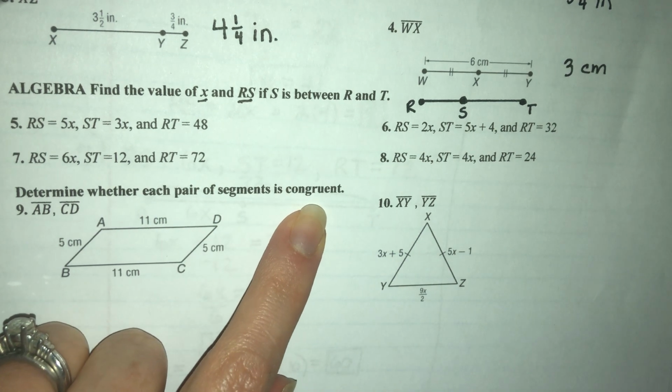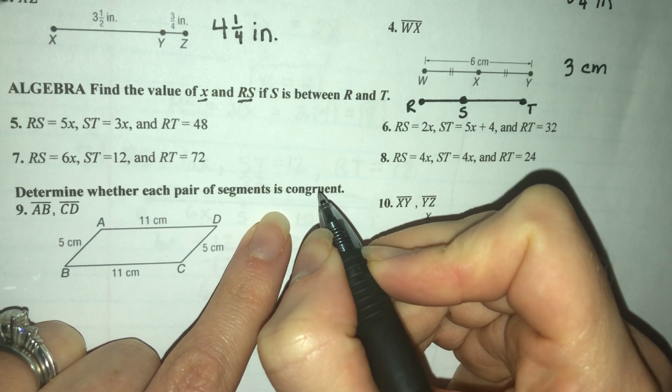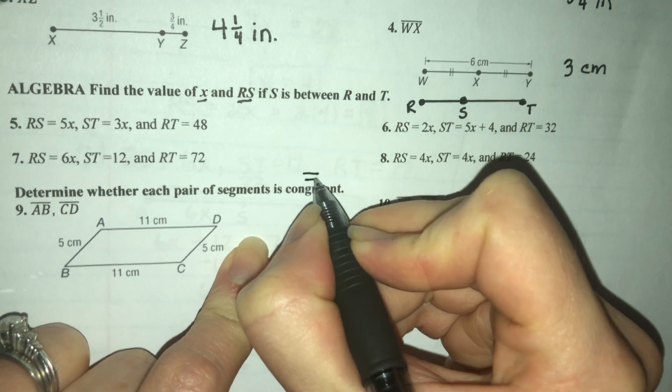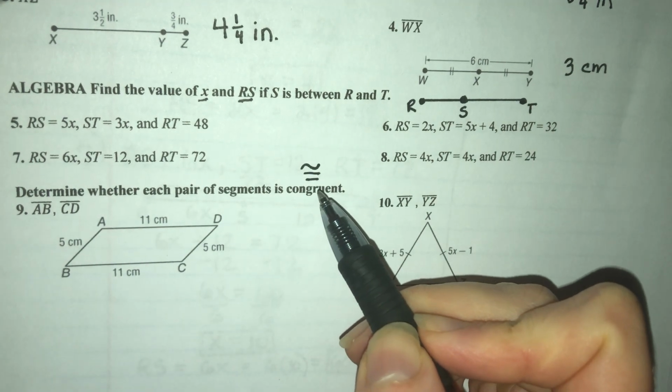Now, I'm going to show you, we have a symbol in geometry for congruent. They showed it up at the top. It's an equals with a little squiggle over the top. It means same size, same shape.